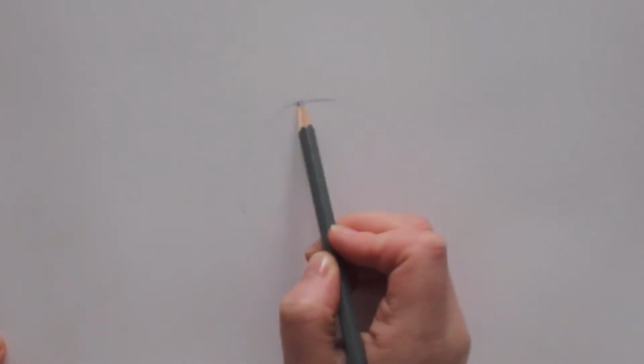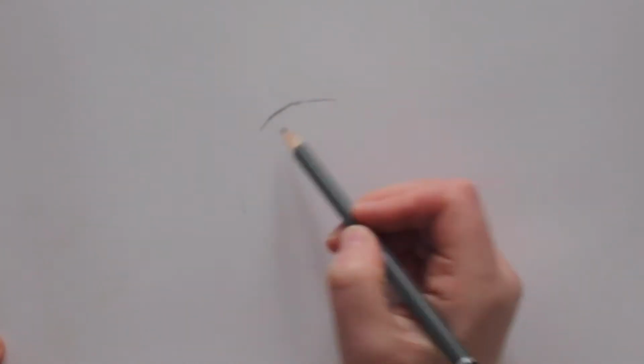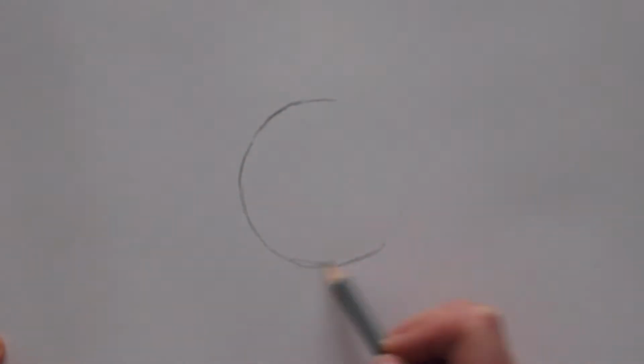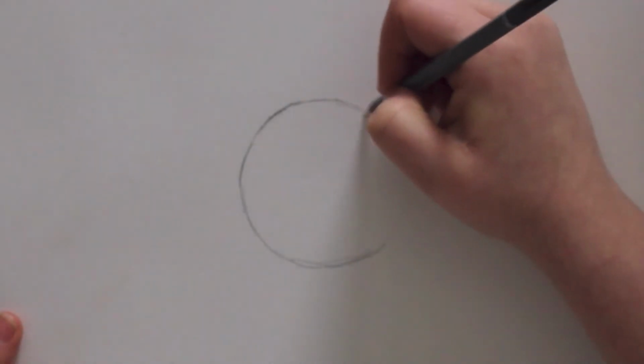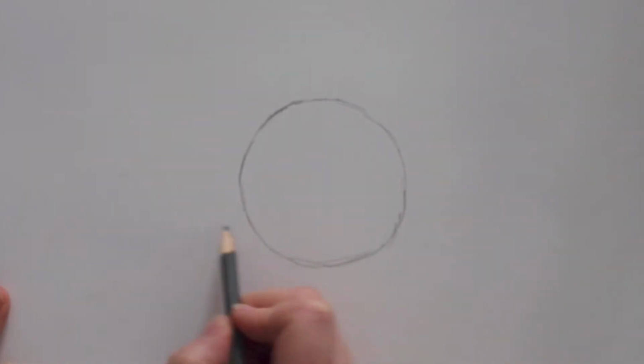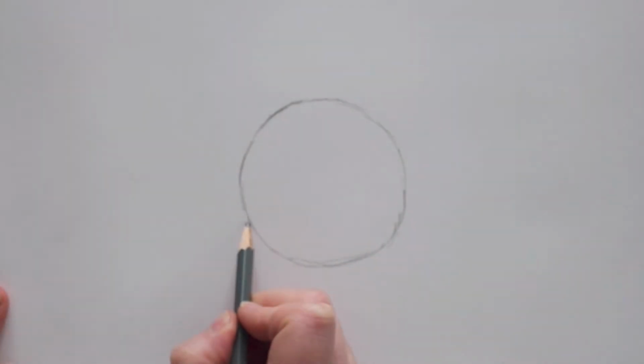Right, okay, so I'm going to start off by drawing a circle. And this is going to be the main part of your nose, this bottom bit here. You can use something to draw around first if you want to, really lightly. Remember, you're going to rub some of these lines out anyway, so don't push too hard, just apply a little bit of pressure.